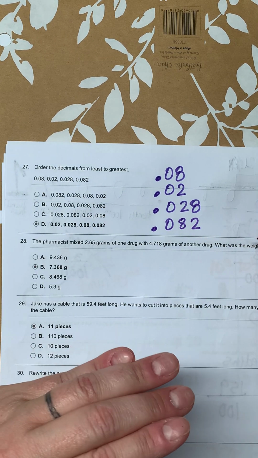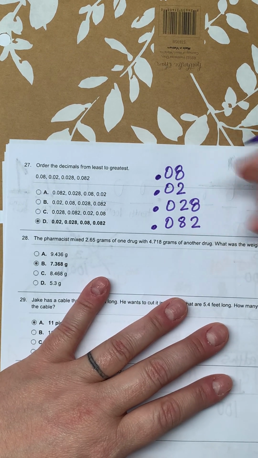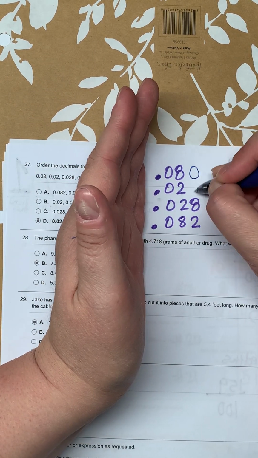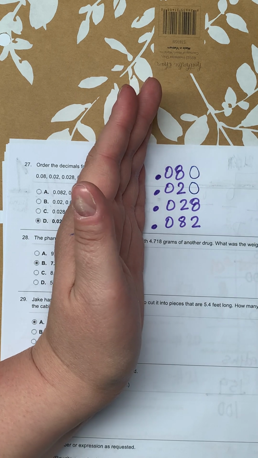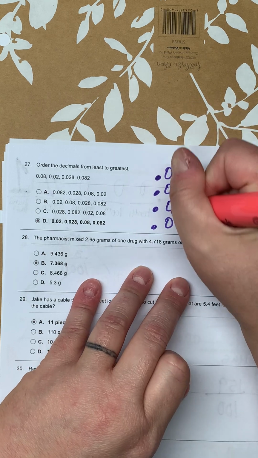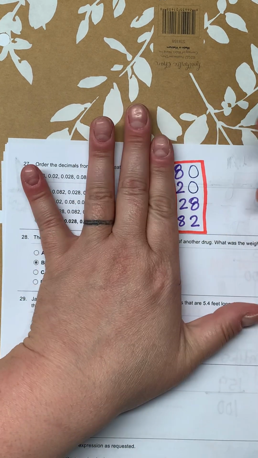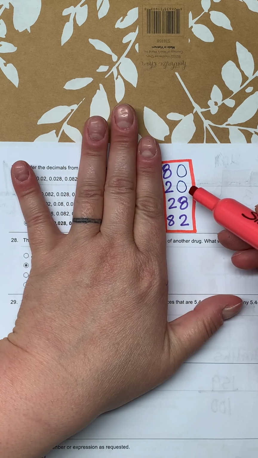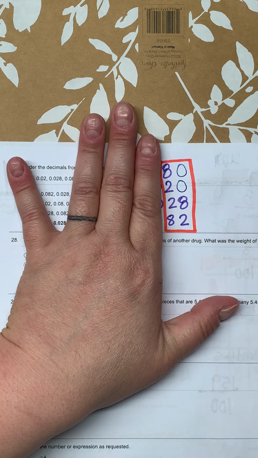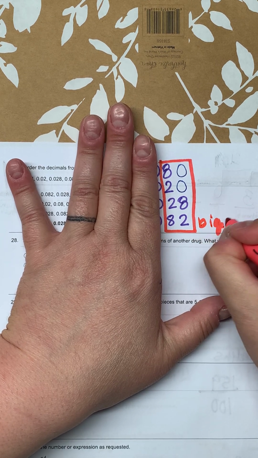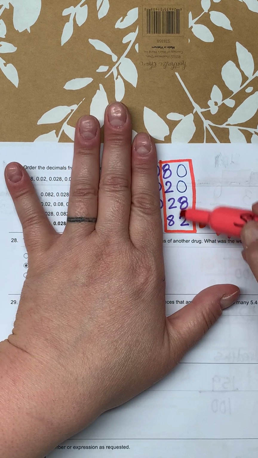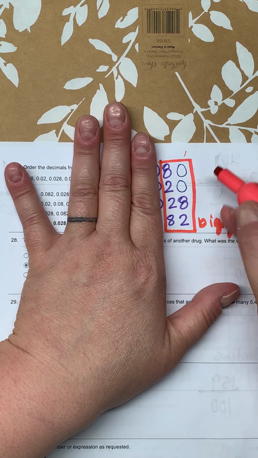Okay, then I like to tack on zeros to make everything the same length. So I'm going to tack on some zeros. And now ask yourself, just looking at these right two numbers, which one is the biggest? 80, 20, 28, or 82? And 82 is the biggest. Okay, which one is the smallest out of all these? 20.